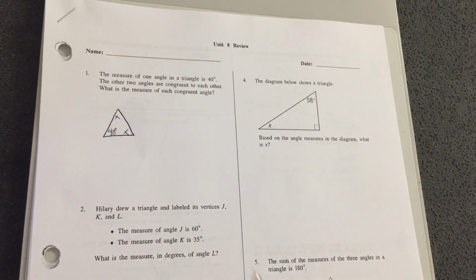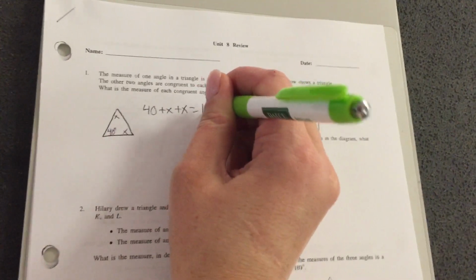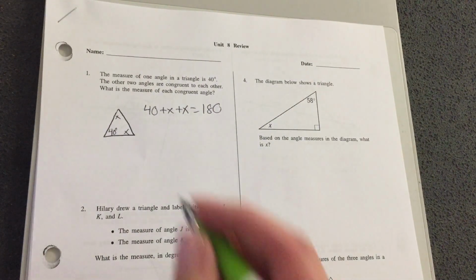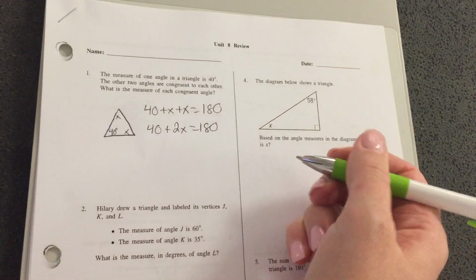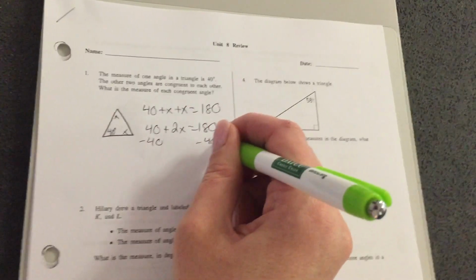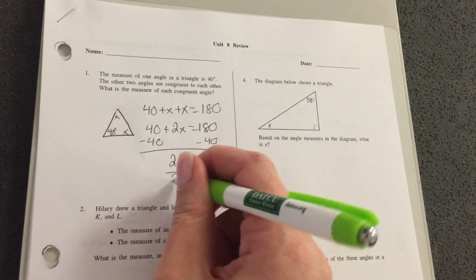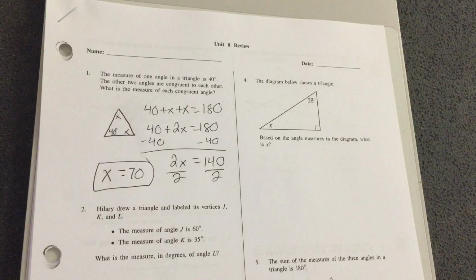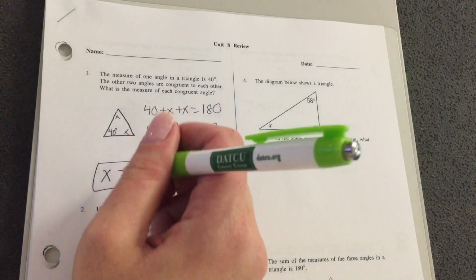Okay? So you have 40 plus x equals 180, because the sum of the interior angles is 180 degrees. So here we have 40 plus 2x equals 180, because we combine like terms. Now we're going to subtract 40 from both sides. 2x equals 140. Divide by 2. X equals 70. So each of the angles is 70. So you have two angles at 70 and one at 40.